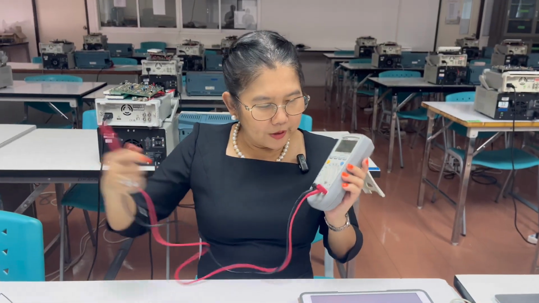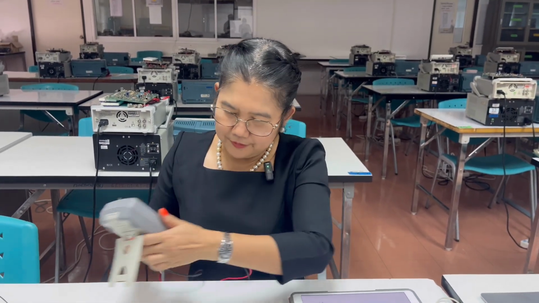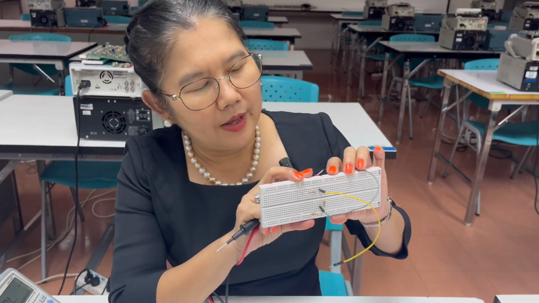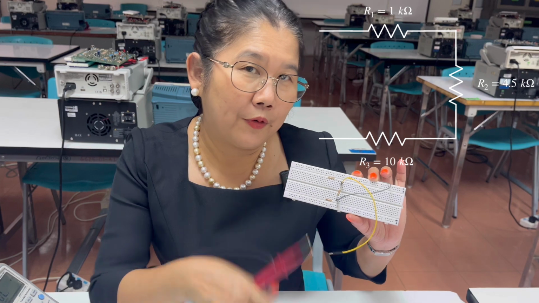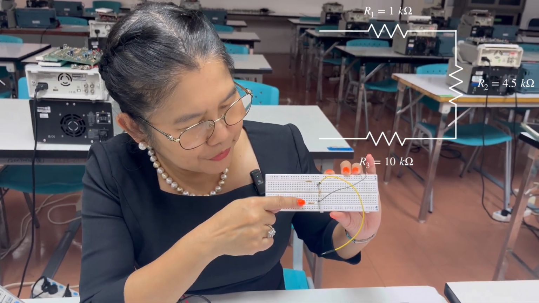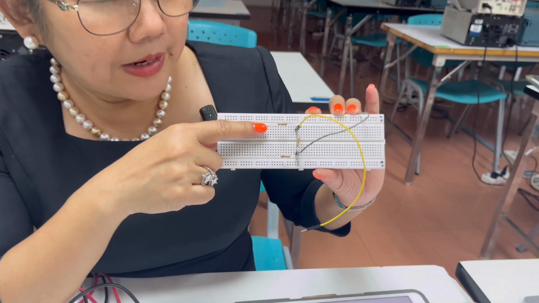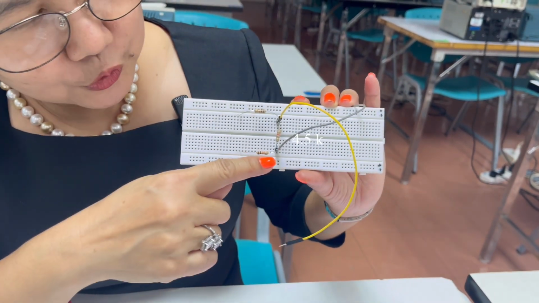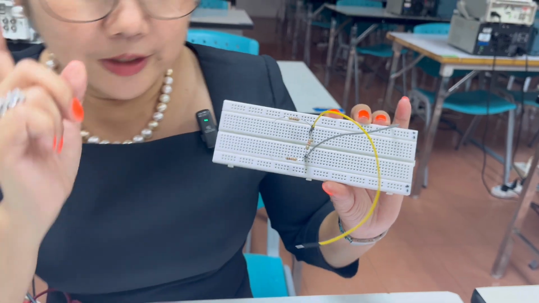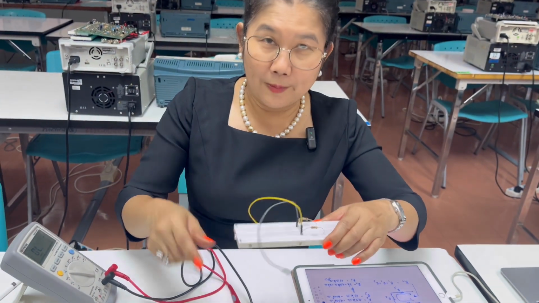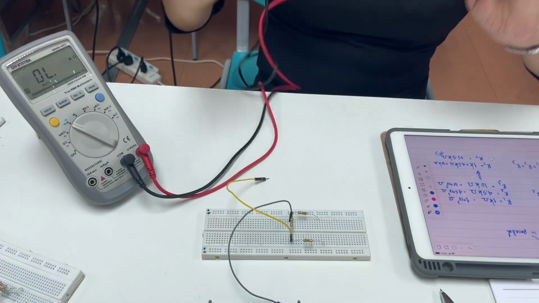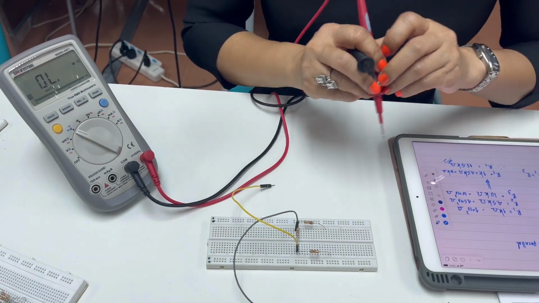From the problem, I have here a breadboard and resistors, like the example I gave you. R1, R2, R3. We say that R1 is 1K, R2 is 4.5K, and R3 is 10K. So let's measure that. R1 is supposed to be 1K ohm.